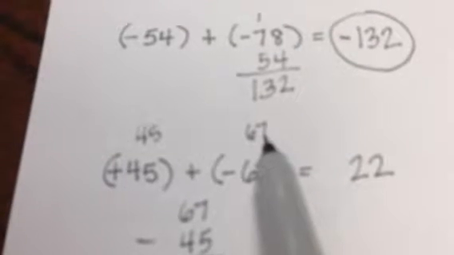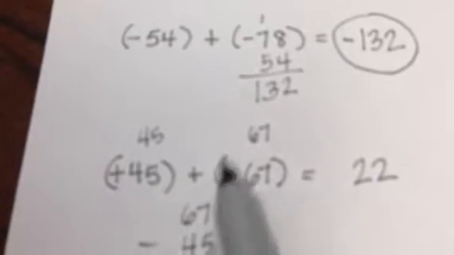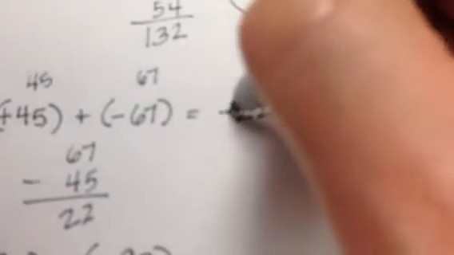Now, which absolute value is greater, 45 or 67? Well, Mrs. Van Zalen, you don't ask silly questions. Of course it's 67. And what is the sign of 67? Negative. So my answer is negative 22.